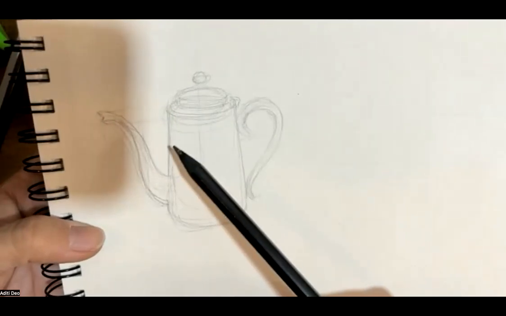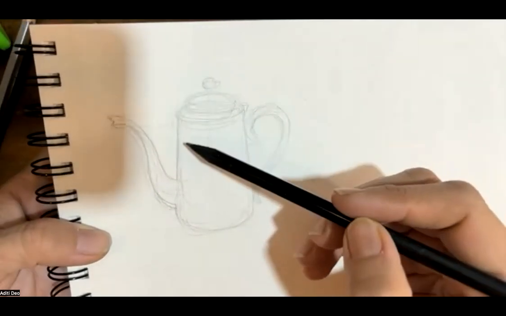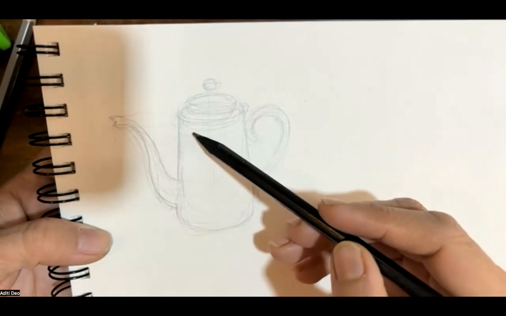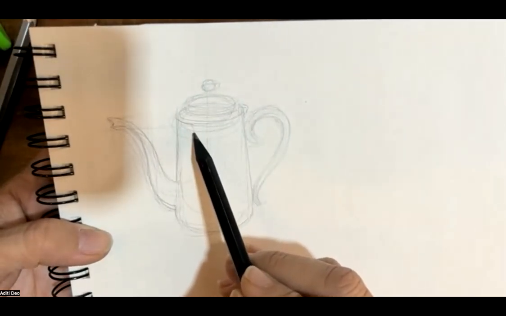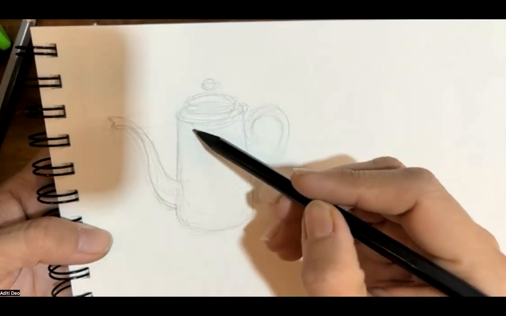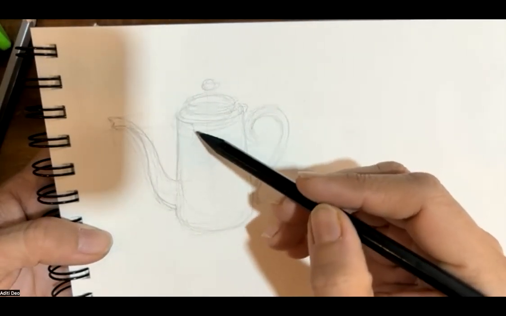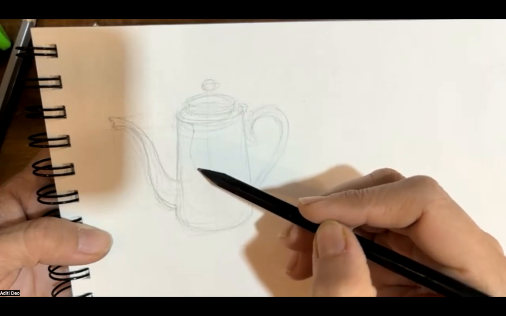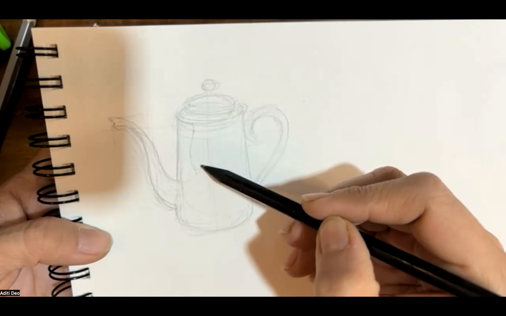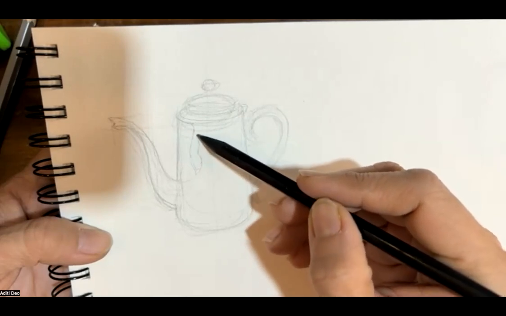Okay. Nonetheless, let me try doing this. Once you are happy with your shape, then you will start to recreate some of the shapes of the reflections, the dark reflections over here. And only see it as a shape, nothing else.